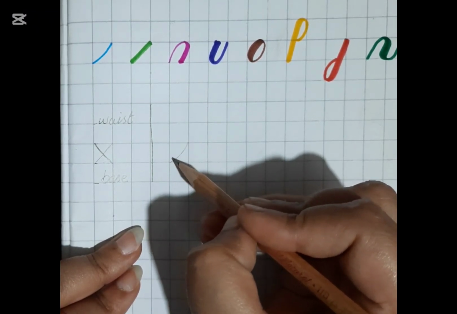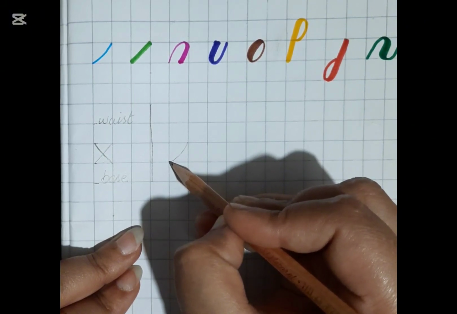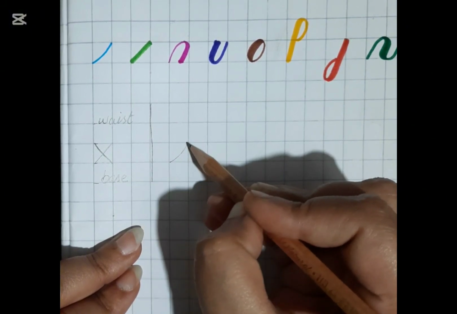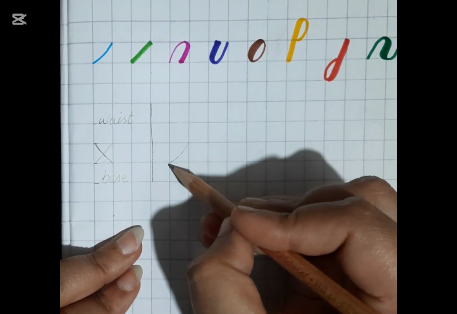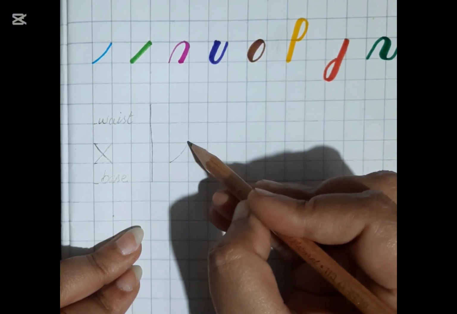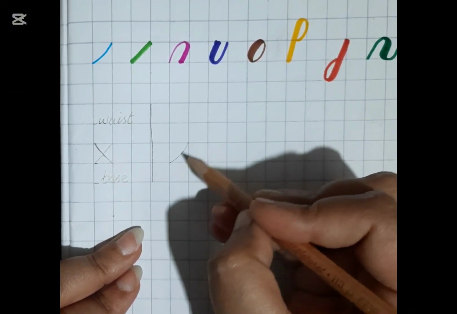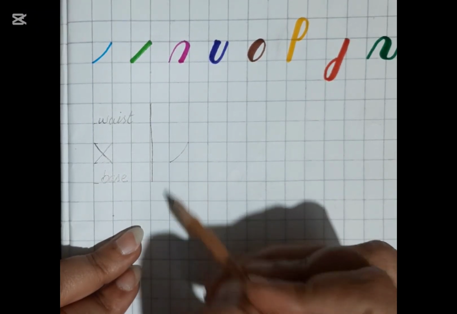With a loose hand, you take the pencil from here to here, and this one is called upstroke because you are going from this corner all the way upward to this corner. This is called upstroke, and this is made on X height.